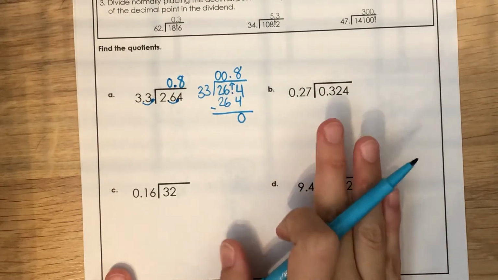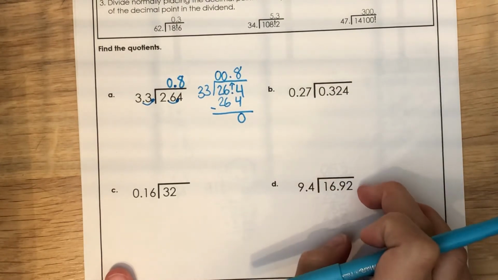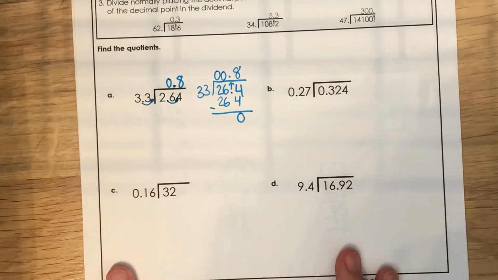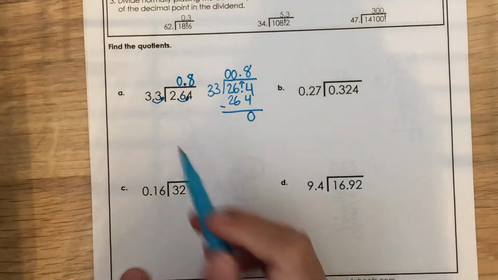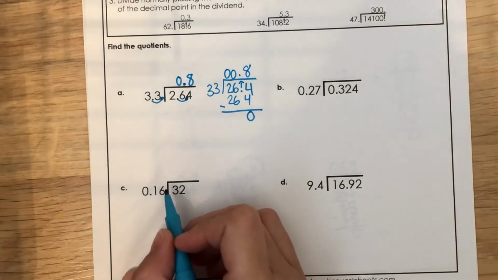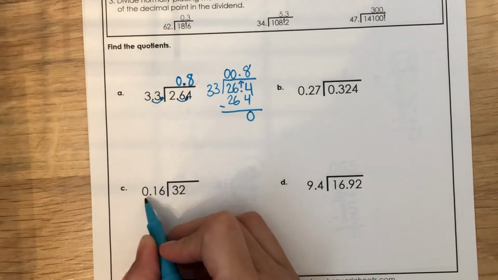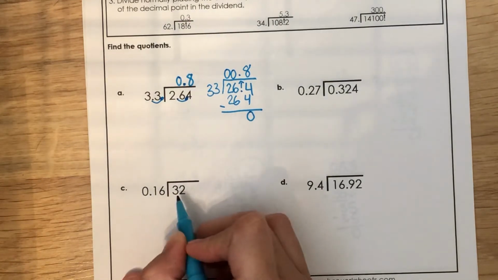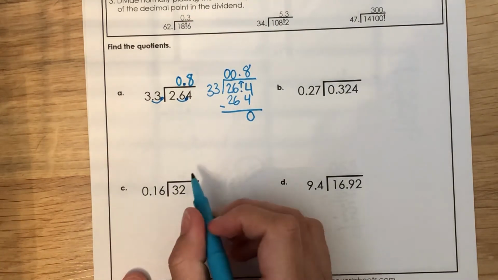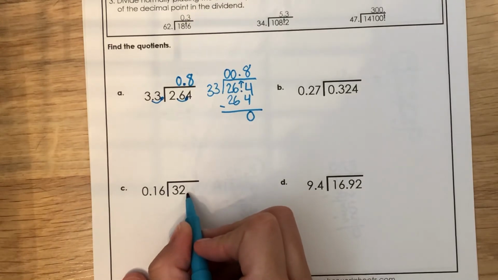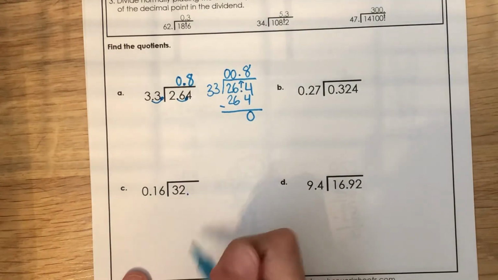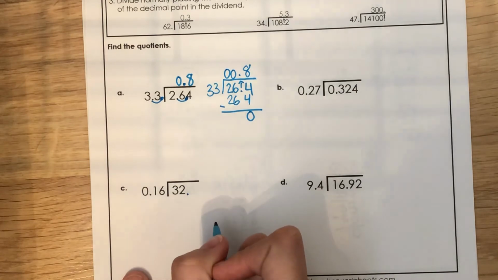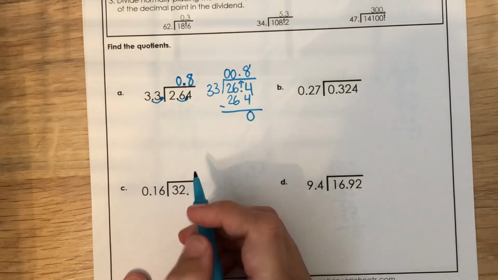So I'm actually going to skip over B and D because I want to show you C. So sometimes we will have a divisor that has a decimal point, but a dividend that doesn't. So if you remember, we always have a decimal point at the end of any whole number with a whole bunch of invisible zeros. So let's start with our first step.